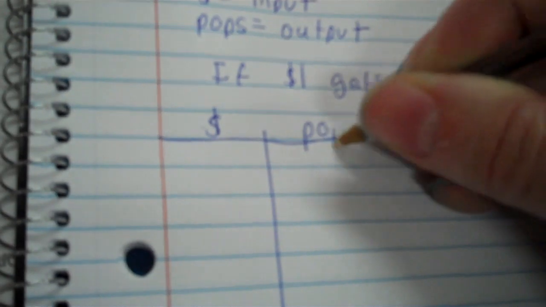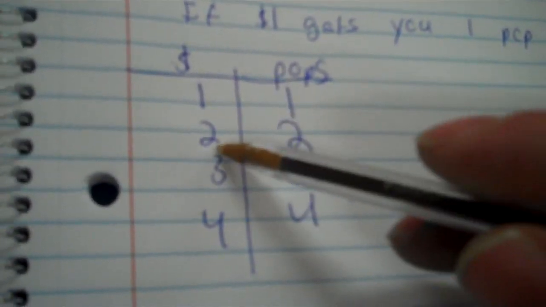I get one pop. The tables just make this way, you don't have to make the little boxes. So put on the top dollars and pops. If I put $1 in, I get one pop. If I put $2 in, I get two pops. $3 is three pops. If I put $4 in the machine, I get four pops. That's a function, okay? 1 goes to 1, 2 to 2, 3 to 3, 4 to 4.